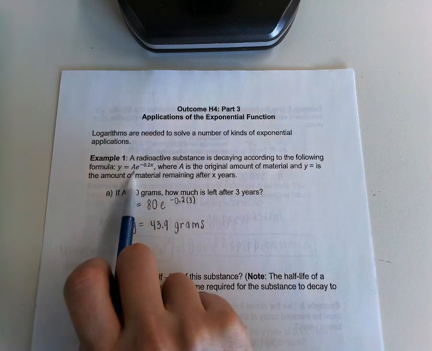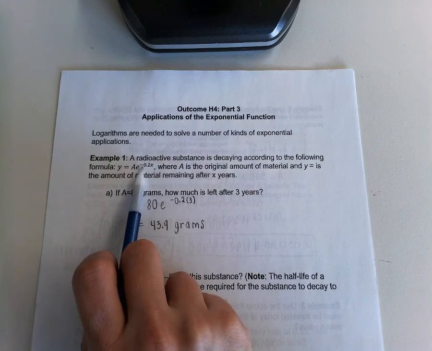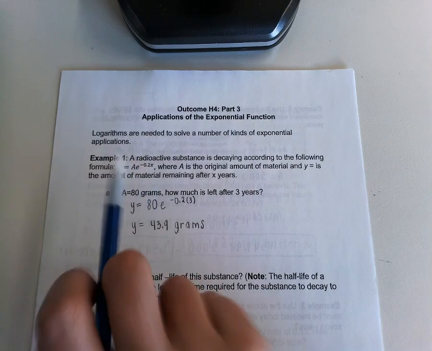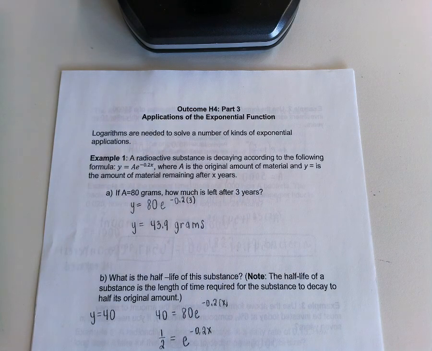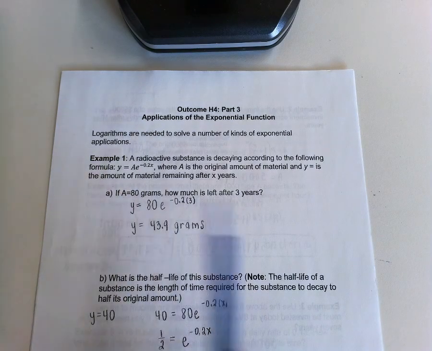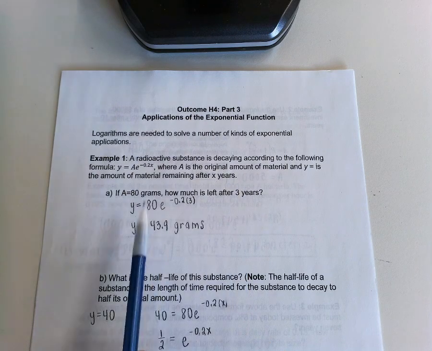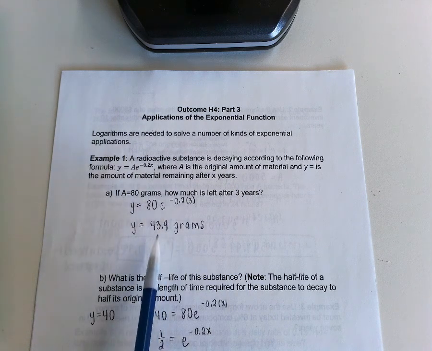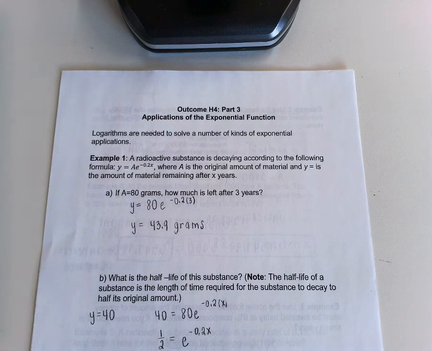So you can see here it's A times e to the power of negative 0.2x, where A is the original amount of material and y is the amount of material remaining after x number of years. So part A says if A is 80 grams, how much is left after 3 years? There you're simply plugging in a value for A and a value for x and using your calculator to determine that after 3 years, there would be 43.9 grams remaining.